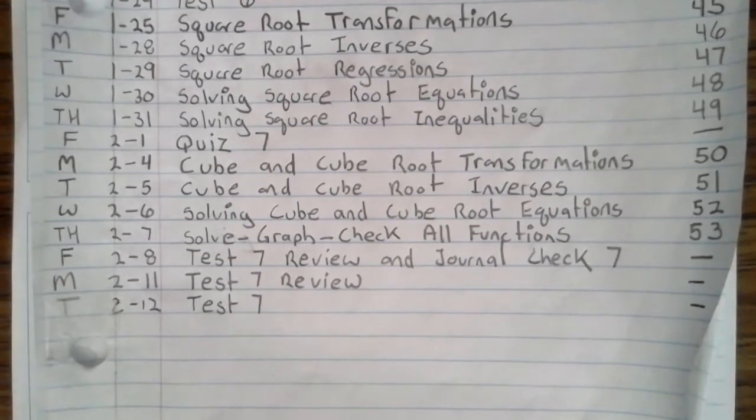Okay, Wildcats. Today we're looking at Monday, February 4th, cube and cube root transformations on page 50. If you would, update your table of contents. All right, now your table of contents are updated. Let's take a look at the notes.